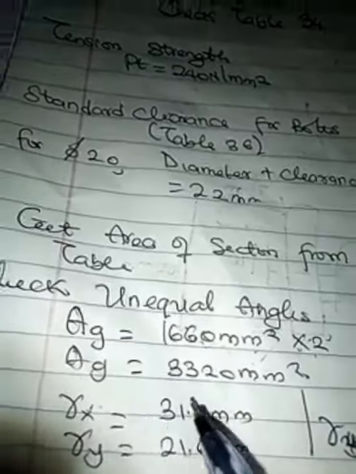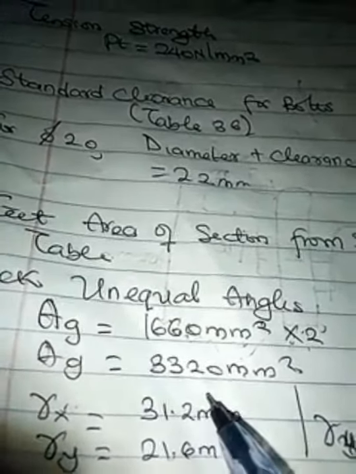Radius of gyration along the x-axis from the table, we got 3.12 centimeter. Convert to millimeter, that's multiplied by 10. Gamma y is 2.16 multiplied by 10, which gives 21.6. Out of these two, you have to design for the section that will fail first, because moment of inertia is the ability of the body to resist the turning effect. So you pick the lower one instead of the higher. Radius of gyration, please, is not moment of inertia. You will pick the smaller one. You are designing for the part that will fail faster. So I will design for 21.6.